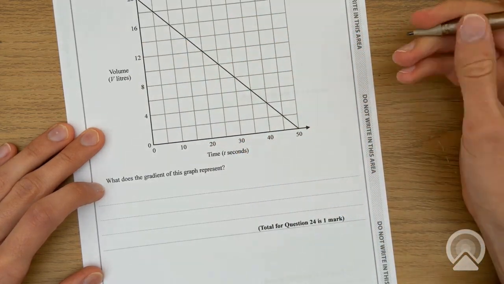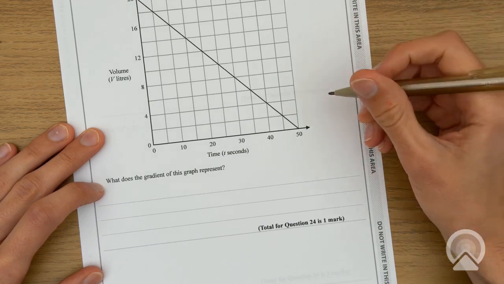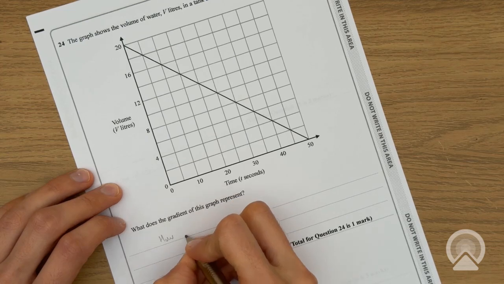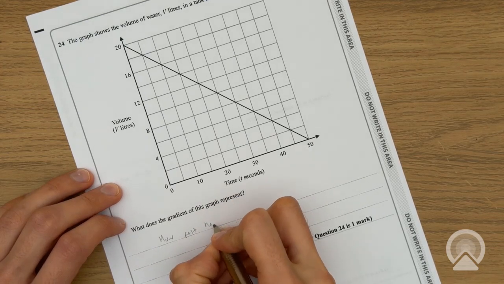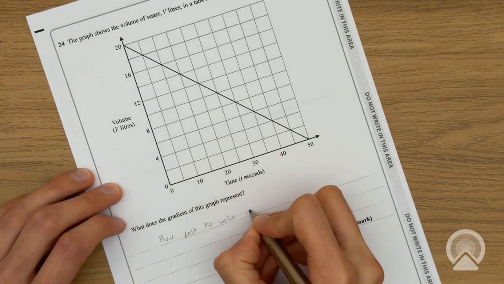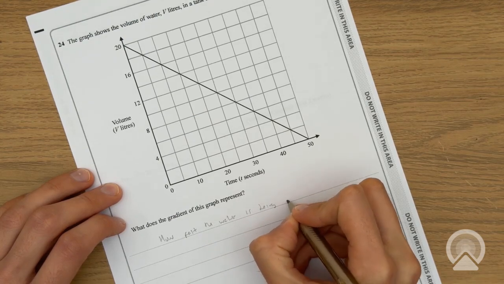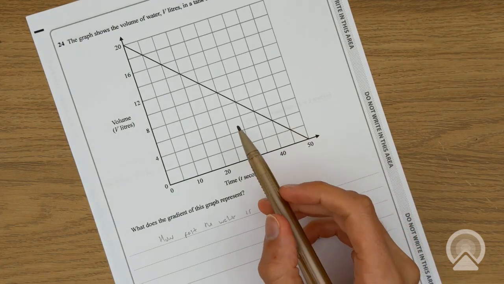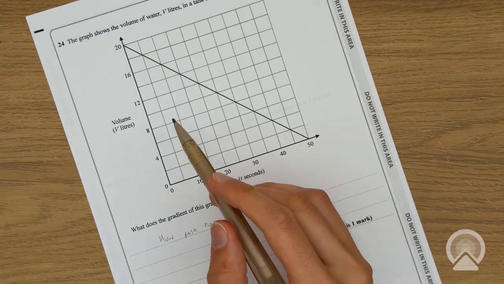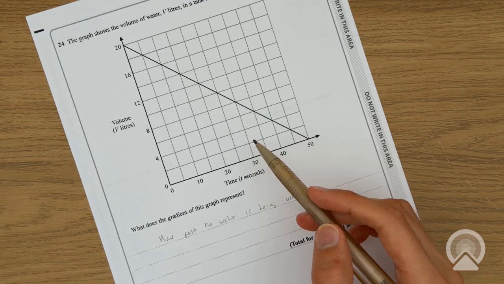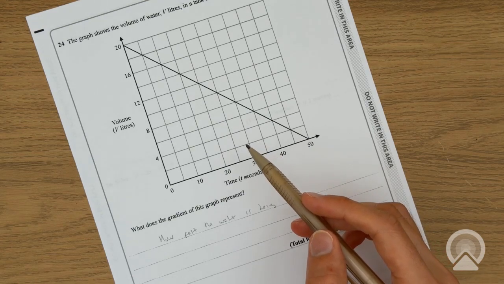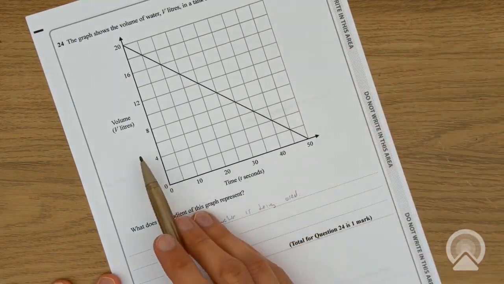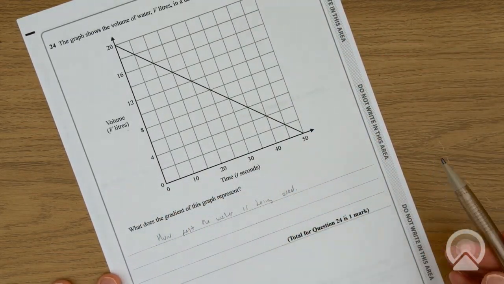So in this case, it's how fast the water is being used. Which in this case, you could also say it's the rate at which the water is poured, or the speed of pouring water from the tank, because it's to do with speed, you see.